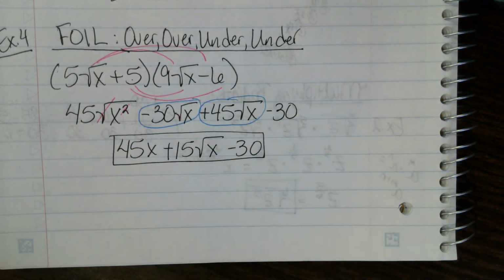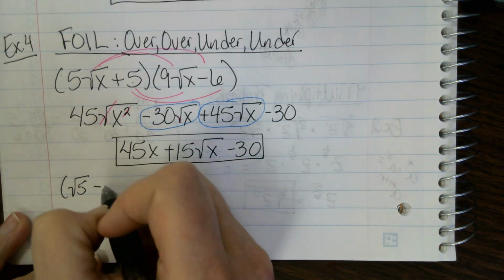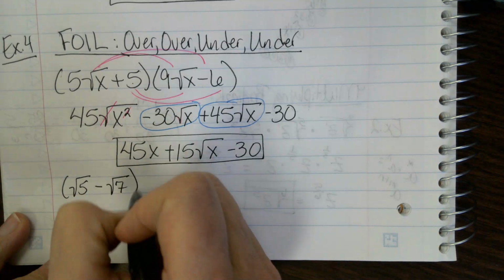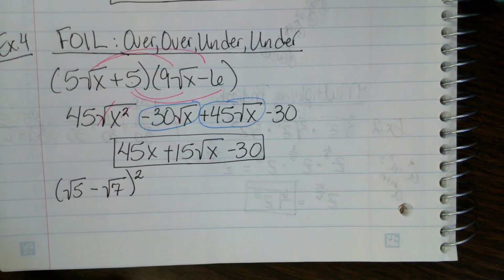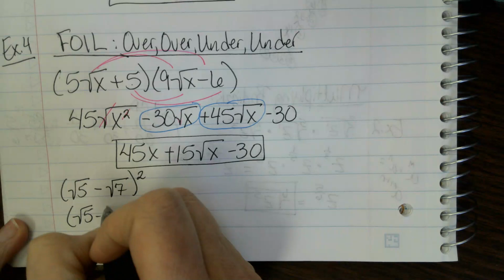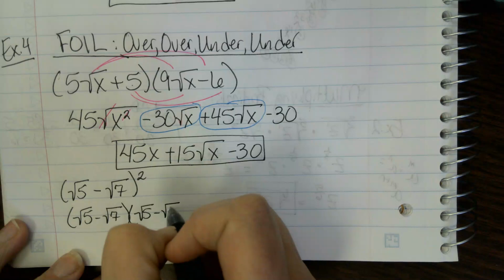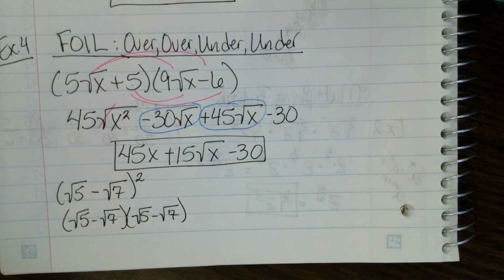Okay. Well, Miss H, what if they give me a problem that has square root negative 5 minus square root 7 and it is squared? All right. Well, it's simple. You can just expand that out. And now it's like the problem above, and you would just FOIL it or over, under.